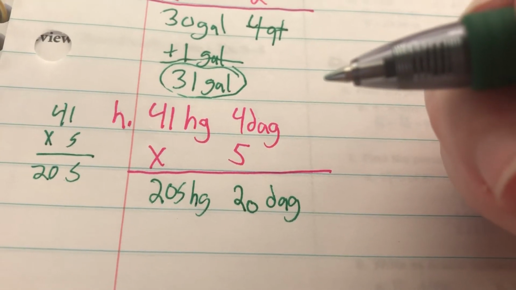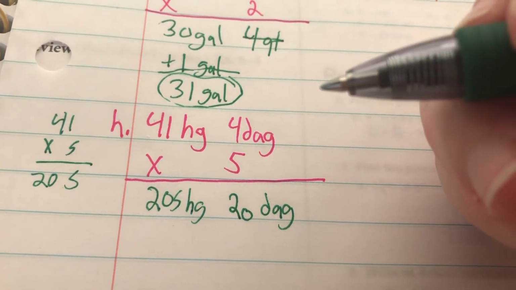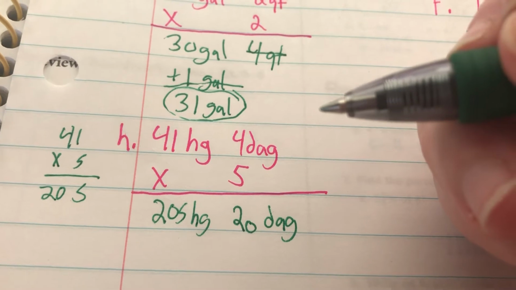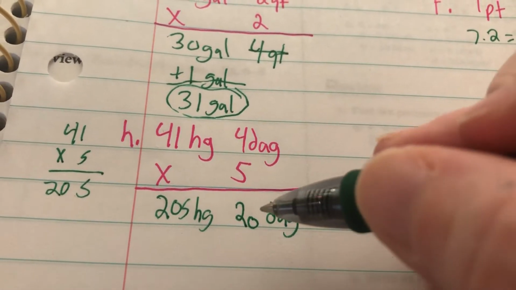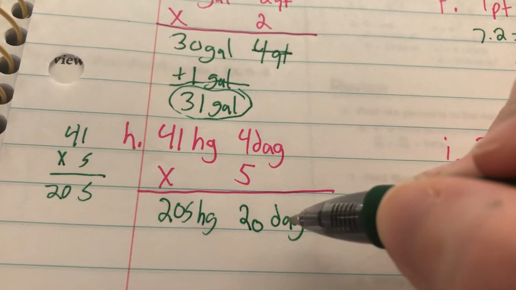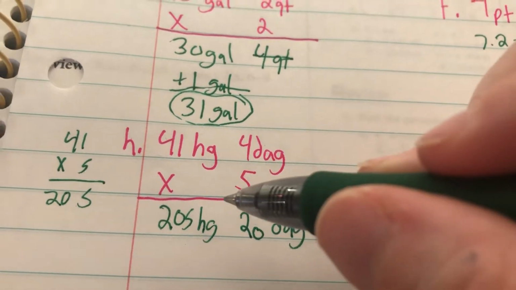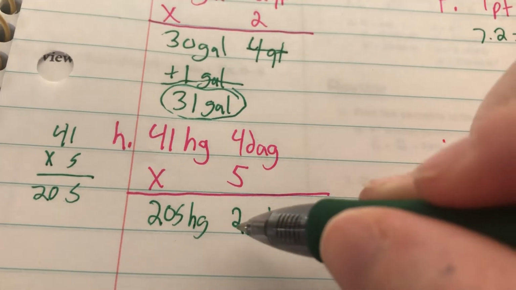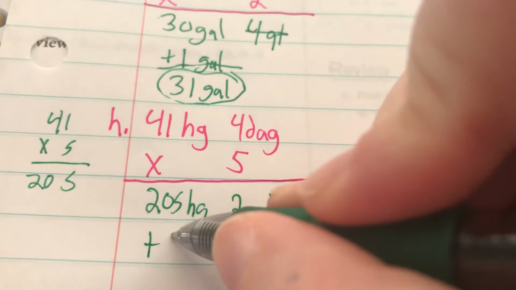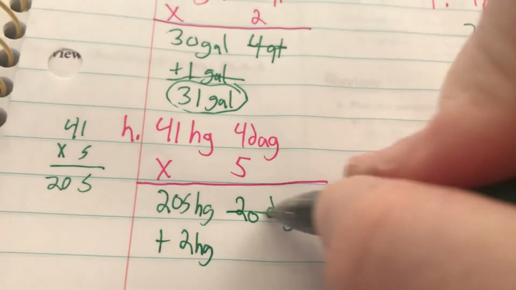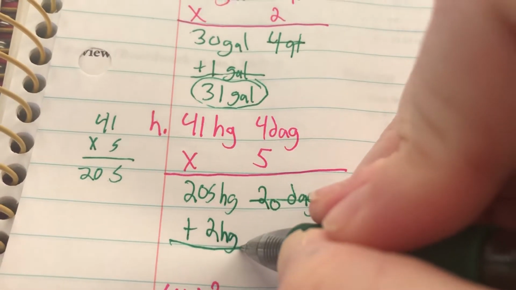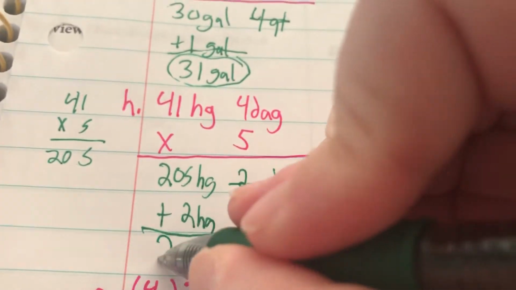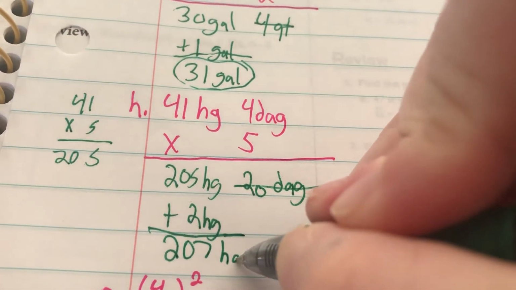Well, I should know, if I know my metric prefixes, that 20 decagrams is the same as 2 hectograms. I just move that decimal point over. So plus 2 hectograms. No decagrams left over. That'd be 207 hectograms.